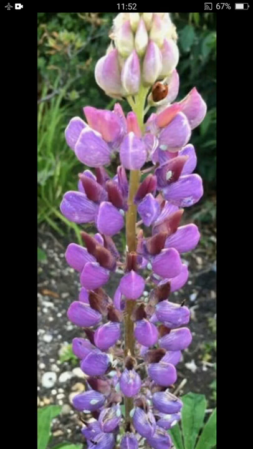So, first of all, what is meant by flower? A flower is a modified shoot. This is important for competitive examinations. Please make a note. A flower is a modified shoot wherein the shoot apical meristem changes to floral meristem.